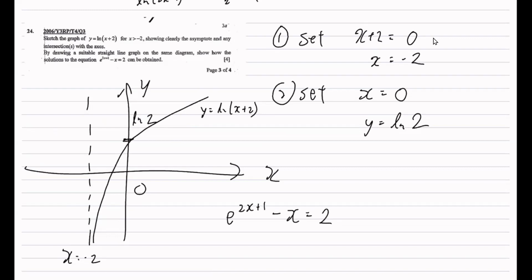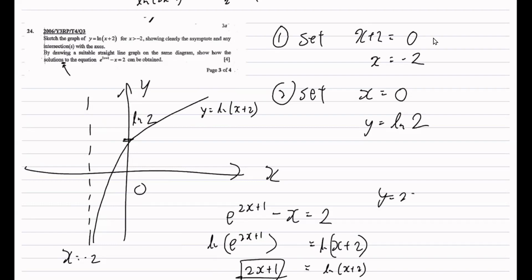And they ask you, by drawing a suitable straight line graph on the same diagram, show how the solutions, they use plural, to the equation can be obtained. So what should you do? Bring the x to the other side, then ln both sides. So we get ln of x plus 2 equals ln of e power 2x plus 1, so 2x plus 1. Y equals to 2x plus 1, exactly. Good. Y equals to 2x plus 1 is the graph.